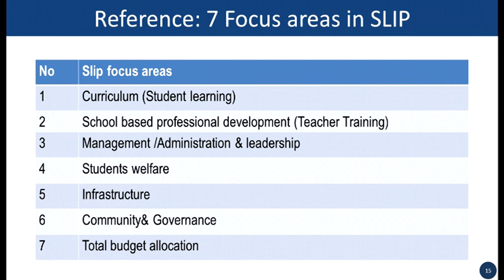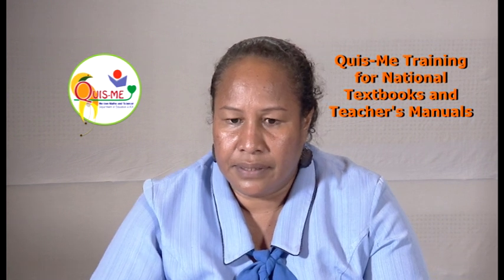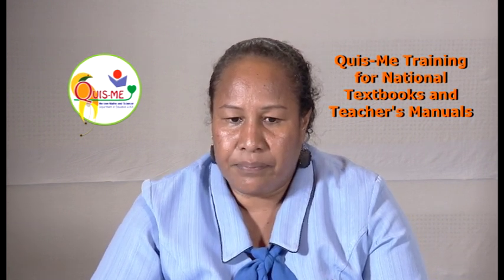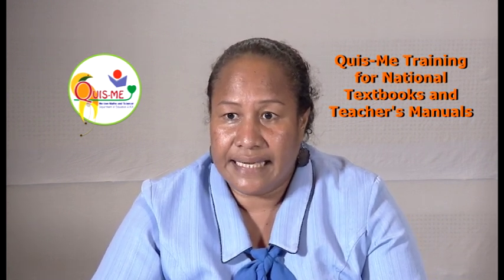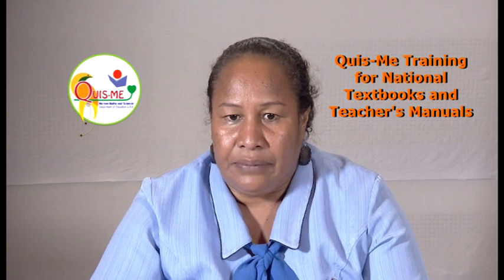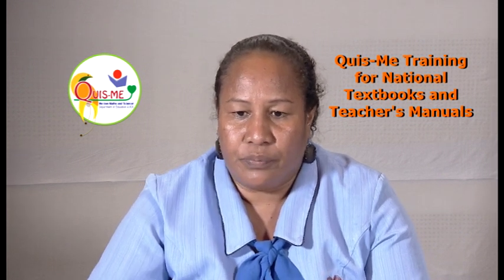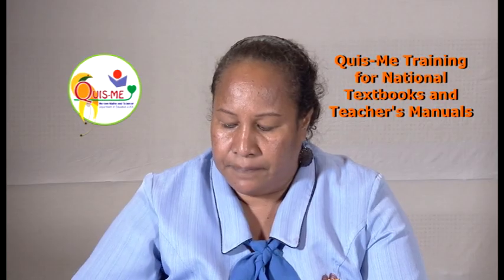Number 5, infrastructure. Number 6, community and governance. And number 7, total budget allocation. With these 7 focus areas in SLEP, you may use the template that was given to you earlier, and please develop your school plans.